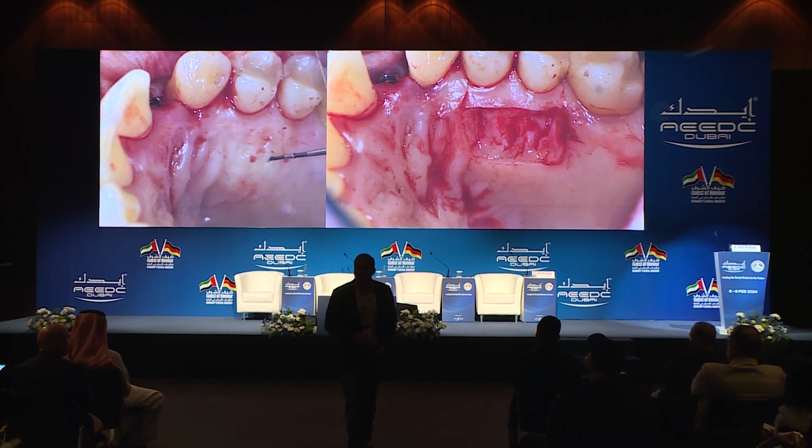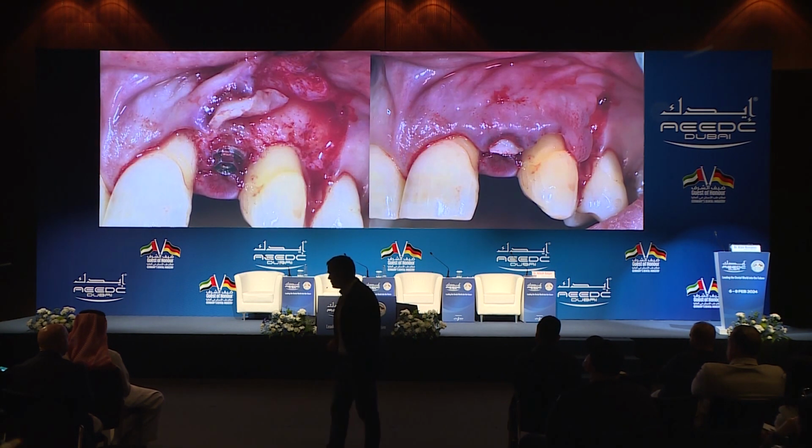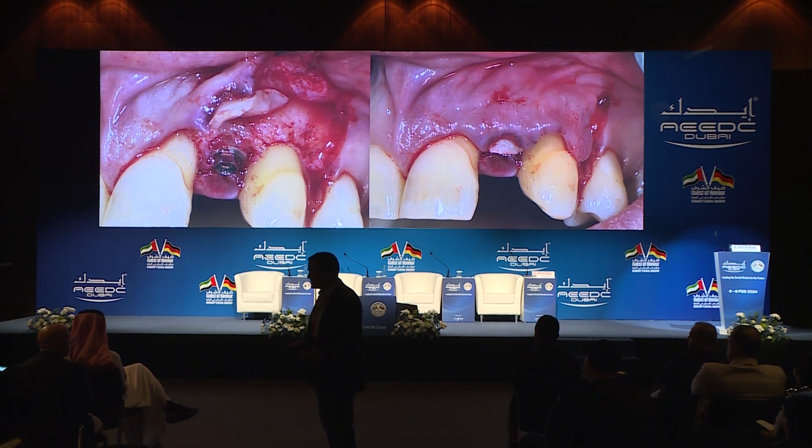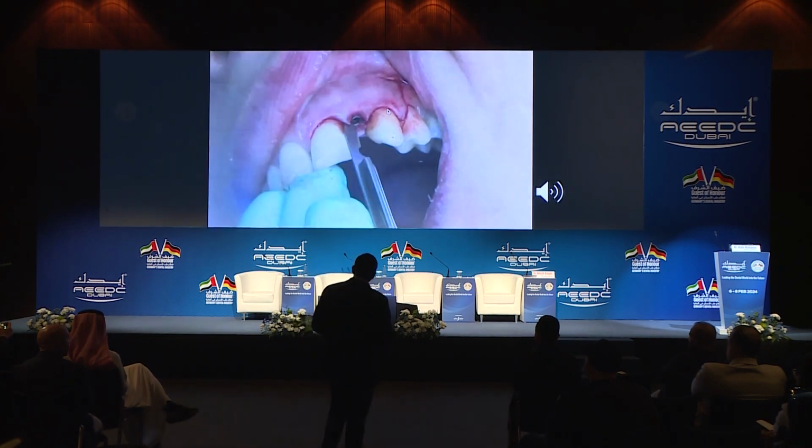So we removed the crown, took the anterior palate, harvested, converted into connective tissue graft, put the implant back to sleep, so place with cover screw, and always use a sterilized cover screw. Don't use an old one or a non-sterile one. Because it happened to me once and it got an infection, so always use a sterile one. And then this is what we did.